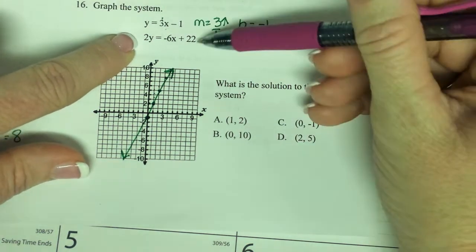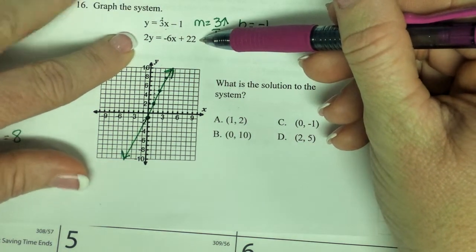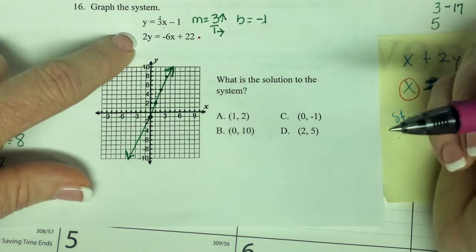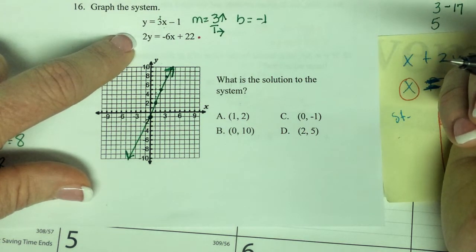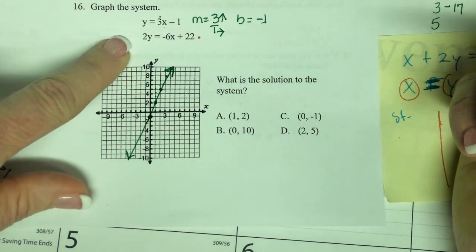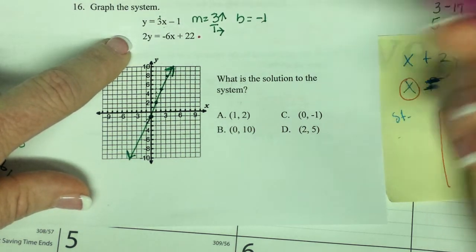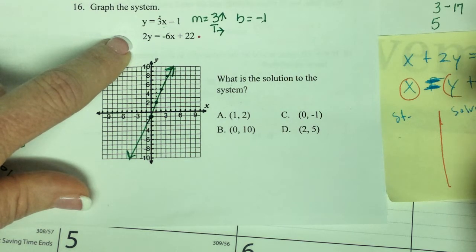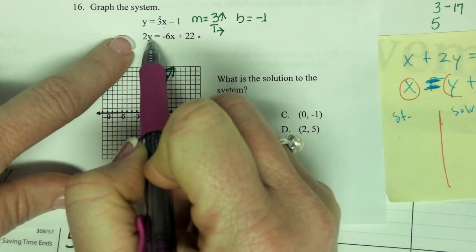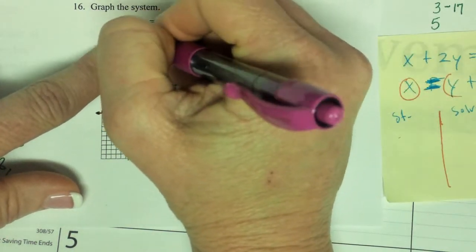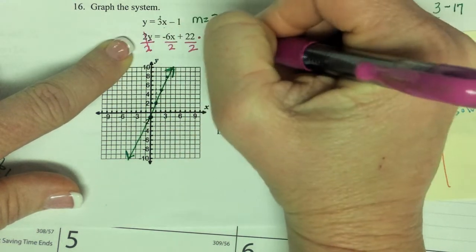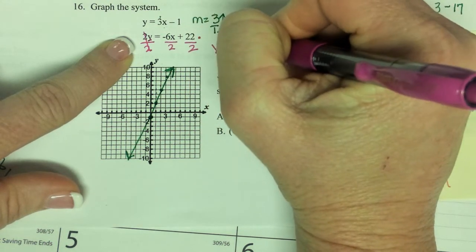Okay, now is this one in that slope-intercept form, my second equation? Is y by itself? No. So right away we know it's not in slope-intercept form. How do I get y by itself? What's going on between 2 and y? It's being multiplied. So I have to do what? I have to divide everything by 2. So then that gives me y equals negative 3x plus 11.